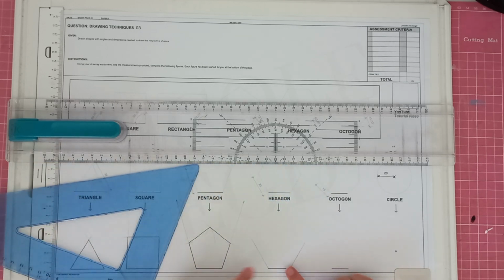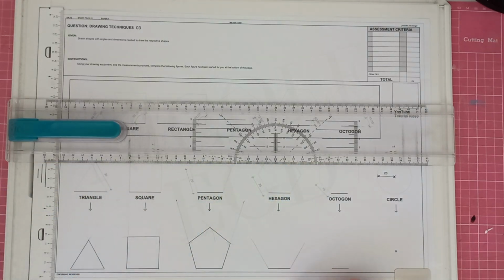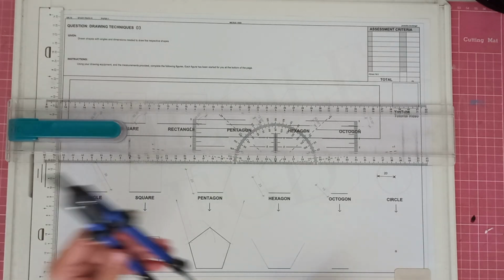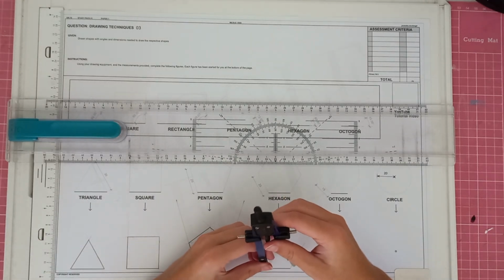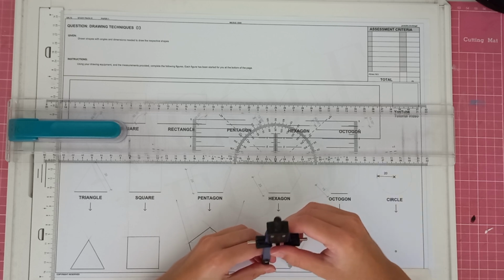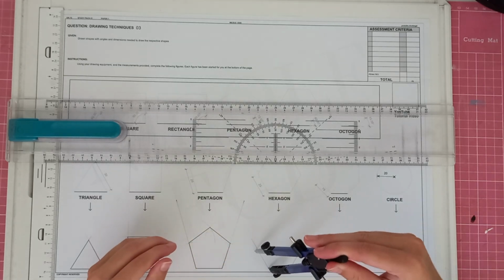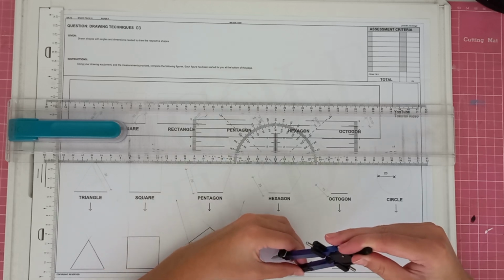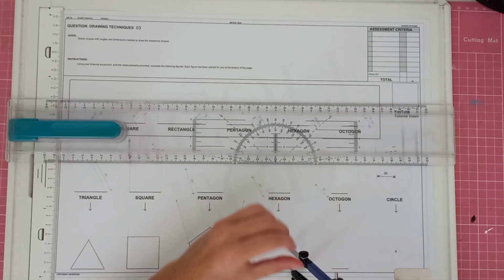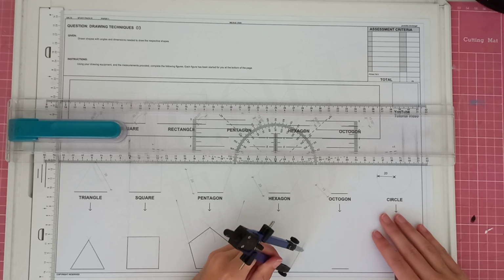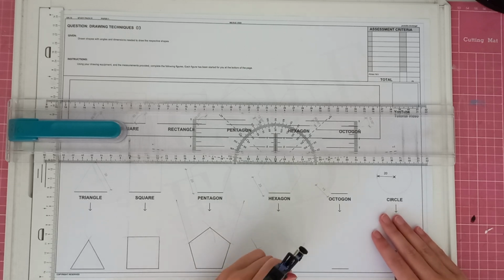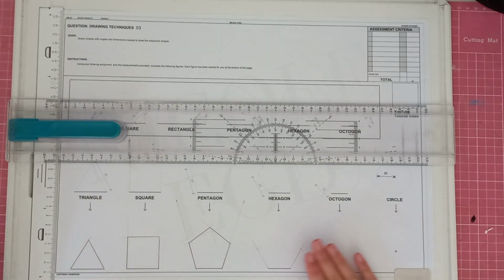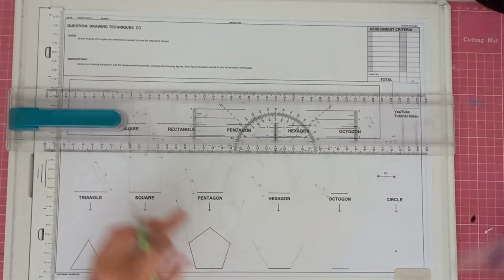Okay, so you can see we've got our two 60-degree marks, and then again it's going to be simple measuring using our compass. So we're going to grab the measurement of the base, and then we are going to make a slight little arc and an arc. Again, you can use your ruler to measure if you'd like to. I just think sometimes that a compass is a bit quicker. Okay, so there we've got our lines.